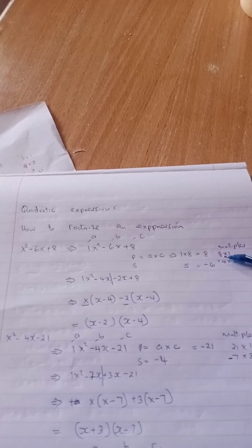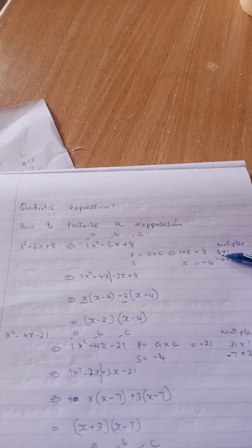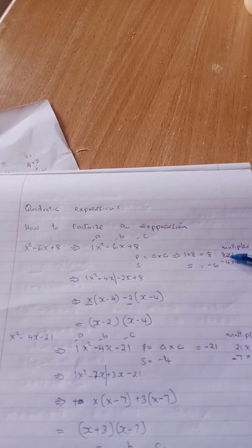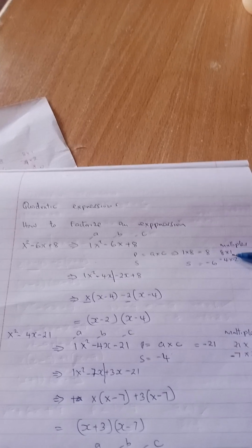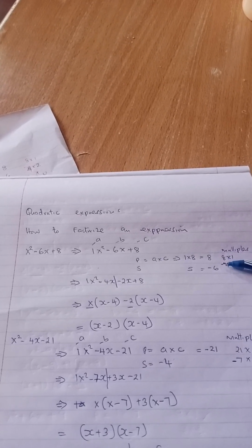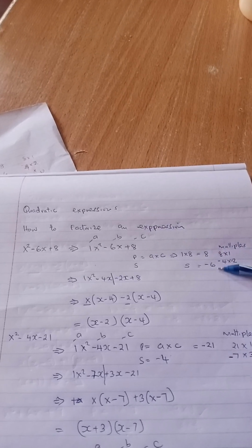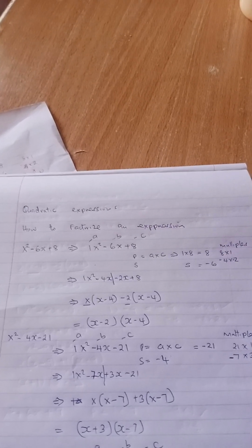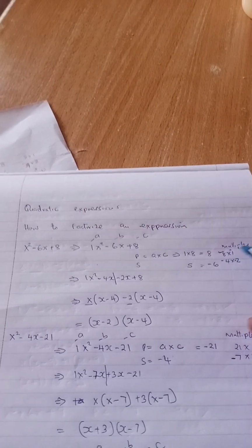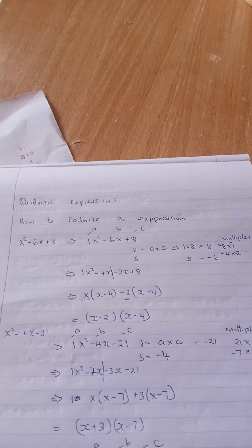So the first multiples of 8 is 8 times 1. When you multiply 8 times 1, it will give us 8. But when we add, if the sum is negative, then the two numbers should be negative.